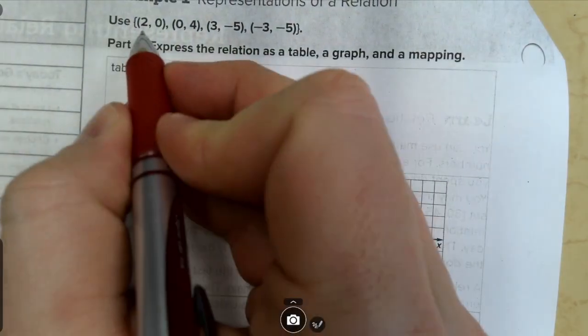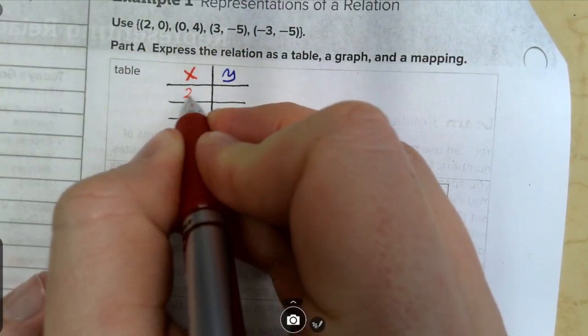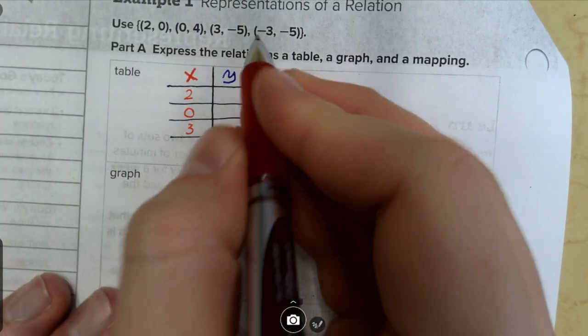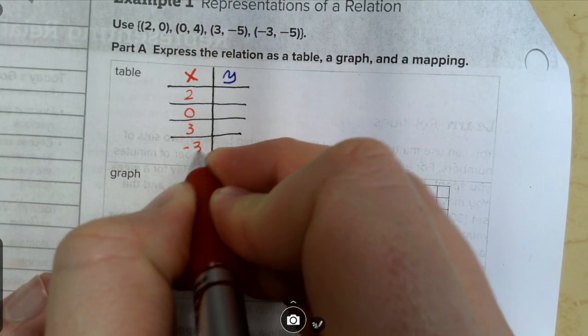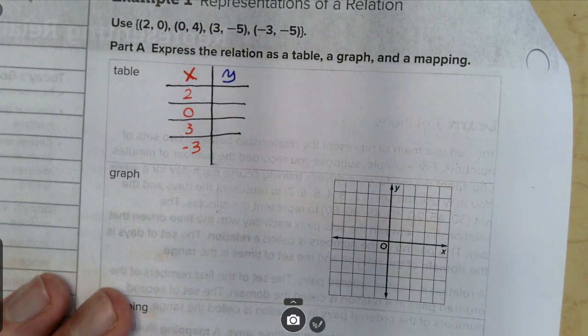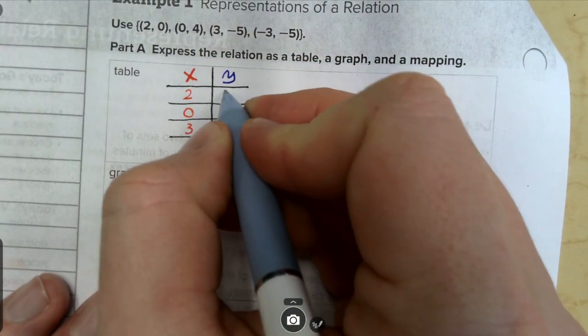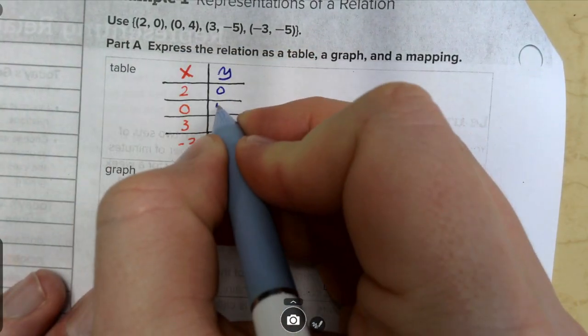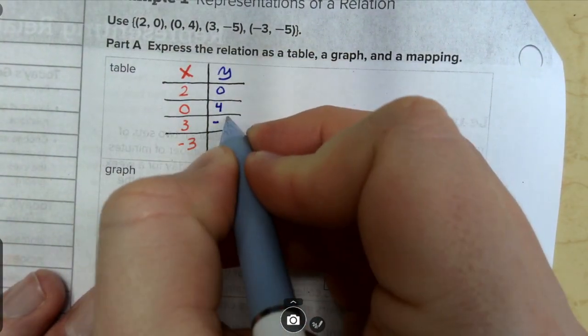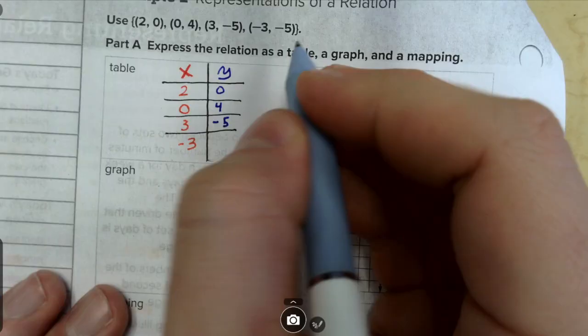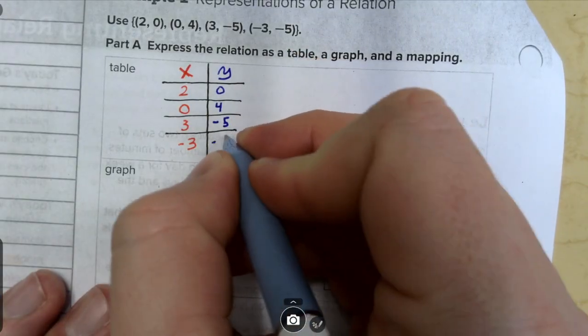List the x values: 2, 0, 3, negative 3. And we make our y values: 0, 4, negative 5, and negative 5.